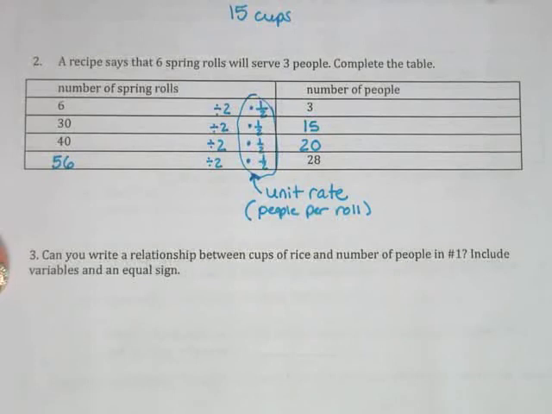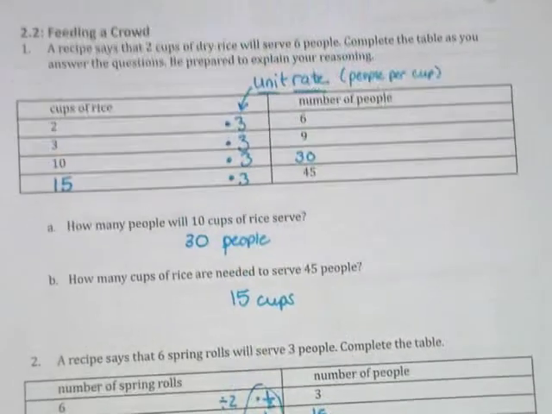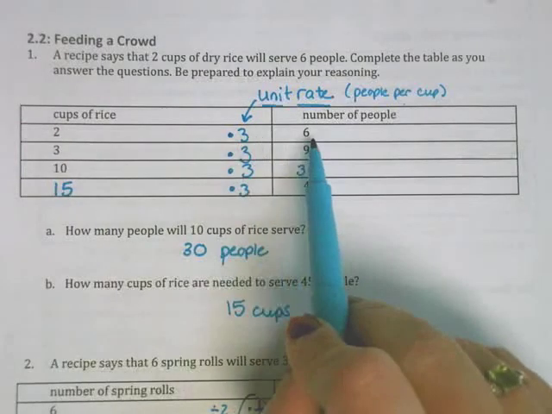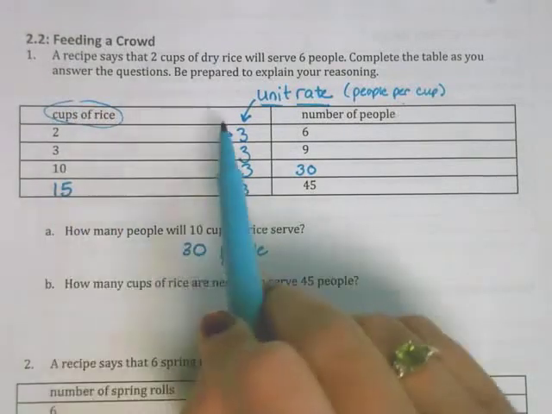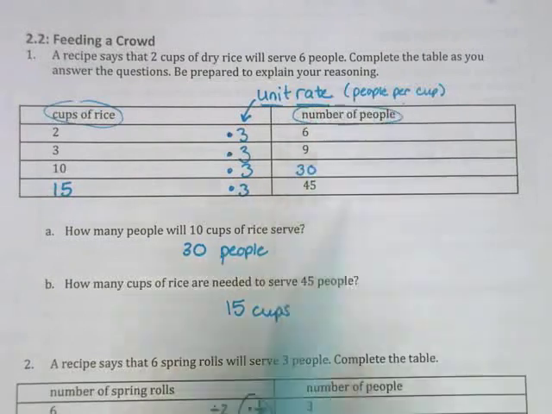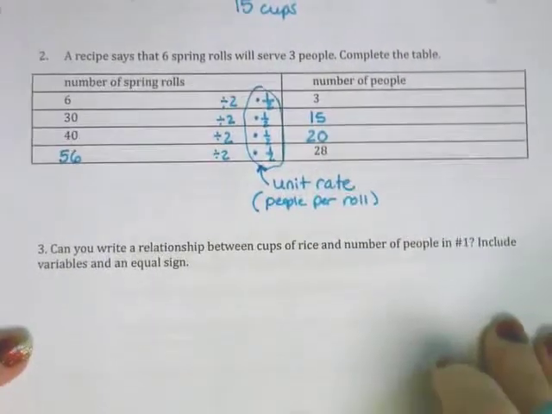And we're going to include variables and an equal sign. So variables are going to stand for the things that we don't know. We're going to have an equal sign in there. So let me go back to cups of rice and remind ourselves what our unit rate was here. We had 2 cups of rice times 3 gave us 6 people. So in general, however many cups of rice we had times 3 gave us the number of people that we could feed, right? So if we're trying to get the number of people, here's how we can write an equation for that, a relationship for it.